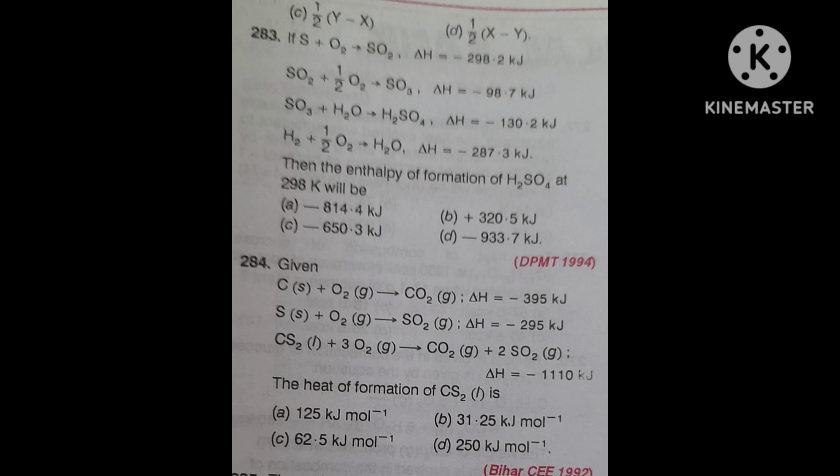H2 is given. In equation 4 you can see H2 plus half O2, there H2 is there, and you will get H2O. Now you want sulfur S. The first equation is given, S plus O2 gives SO2. Now H2 you got, S you got, now 2O2.